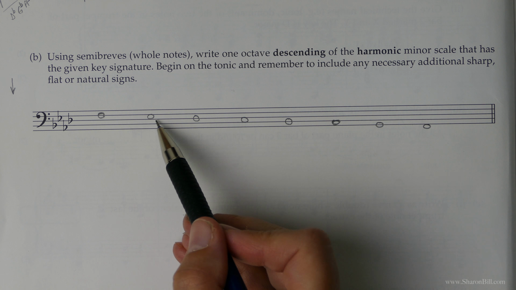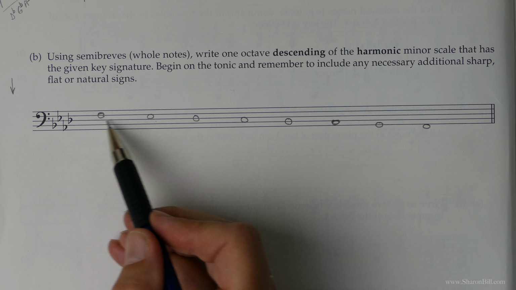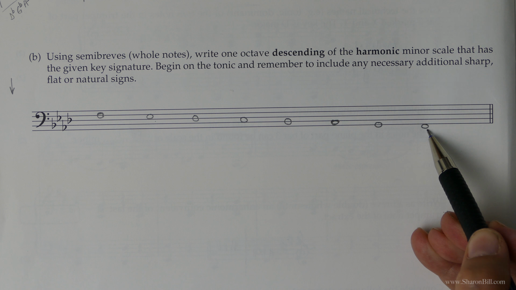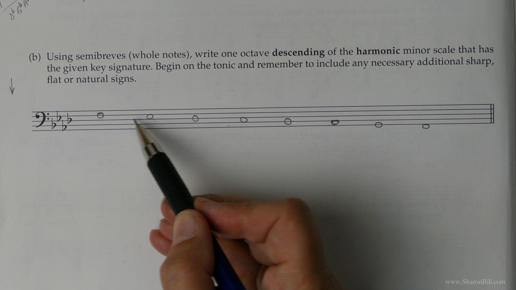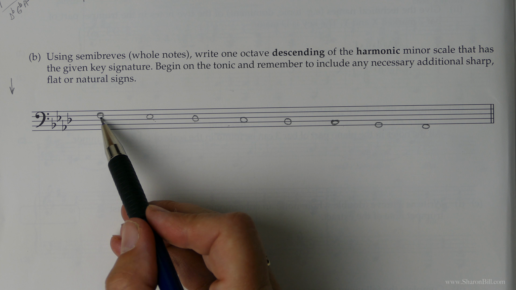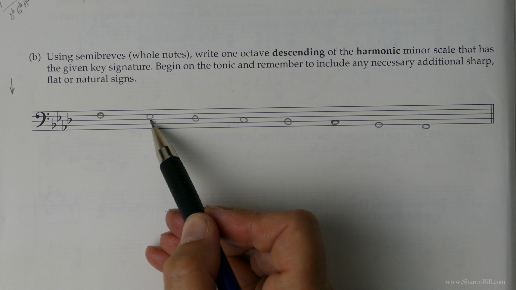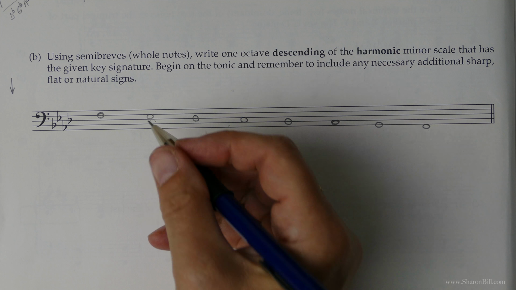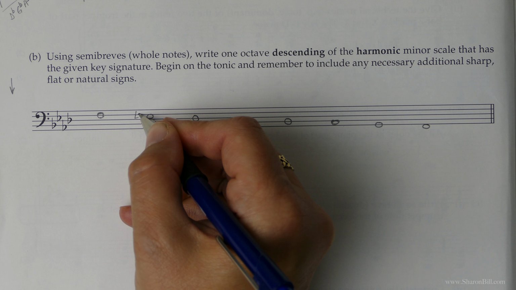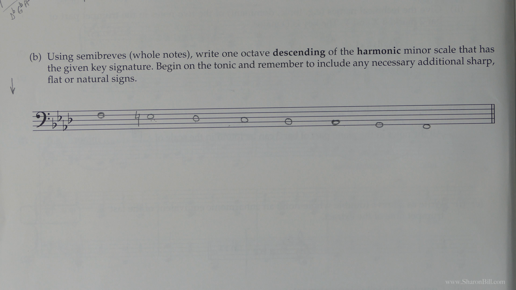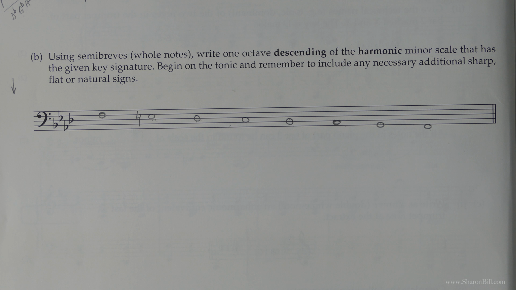So if we're 8, 7, remember counting backwards, it's not 1, 2, 3, 4, 5, 6, 7, 8. We'll count backwards 8 to 7. Here's our 7th degree of the scale, and we raise that from E flat by adding a natural sign, making it E natural, and then that's that question completed.